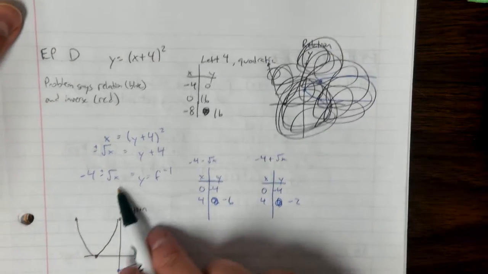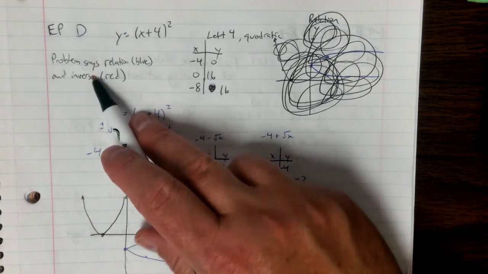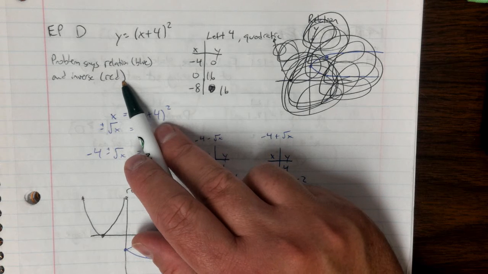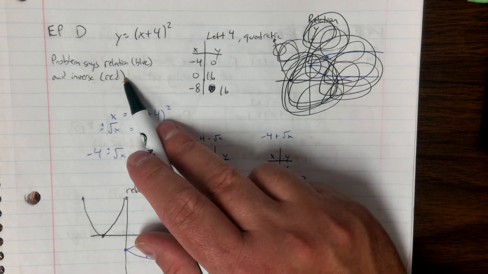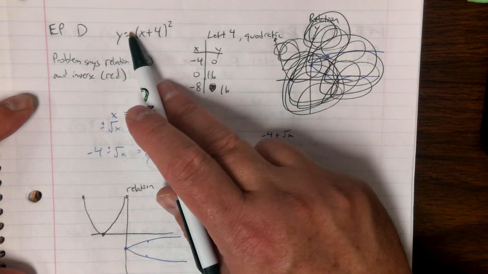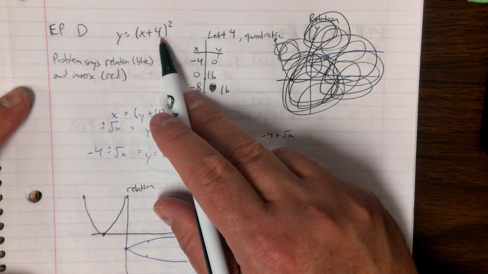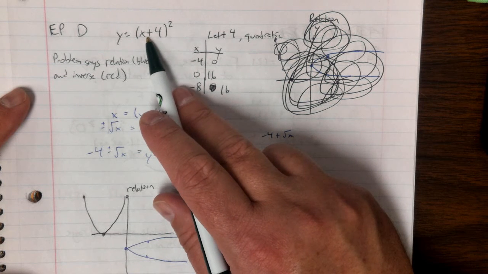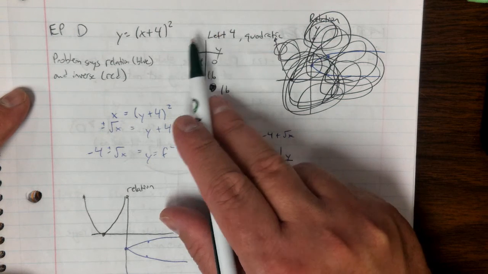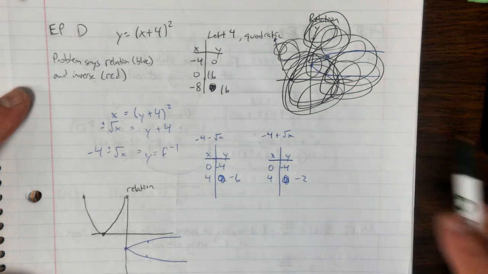Okay, this is the next one, and the problem says the relation is blue and the inverse is red. And so this one you can do online, but you cannot do on a paper test. So what we have is y equals (x plus 4) squared. Remember, the plus means it's going to be left, and so this is left 4 and quadratic.